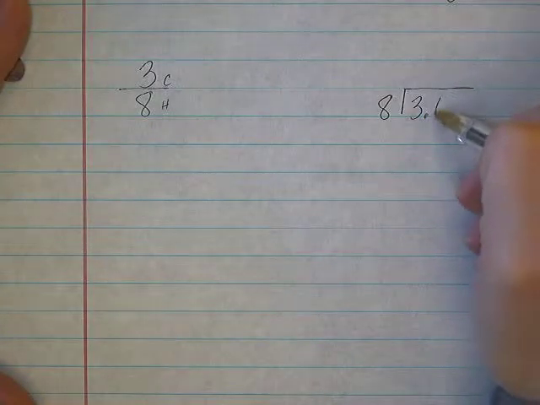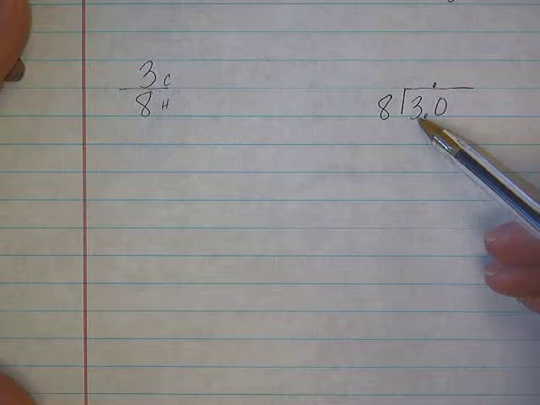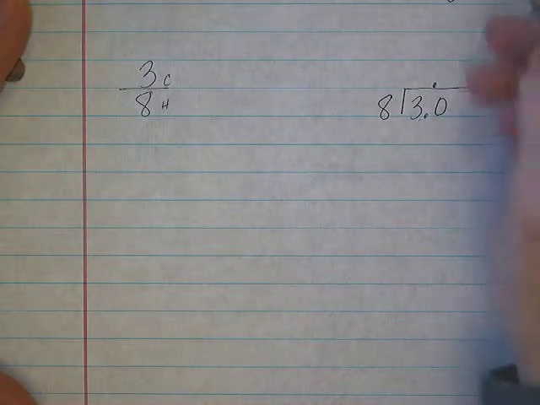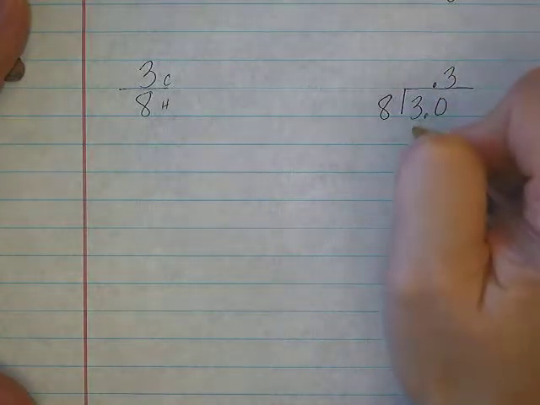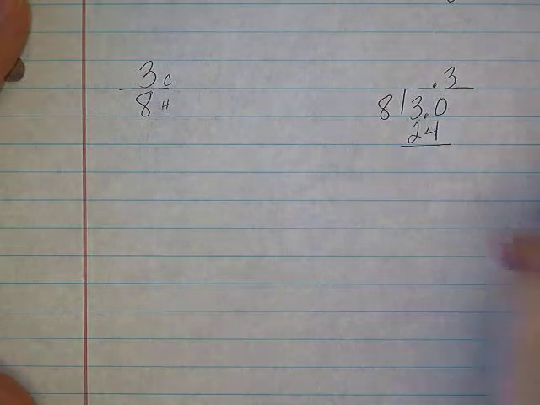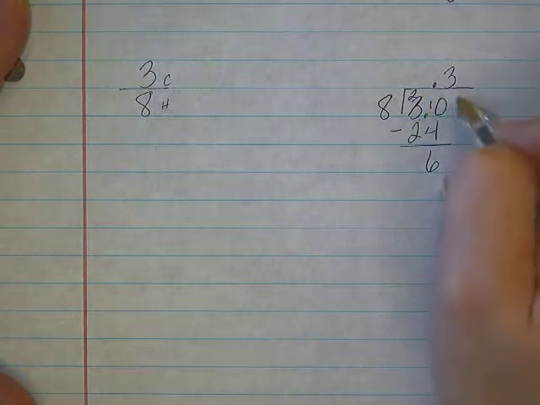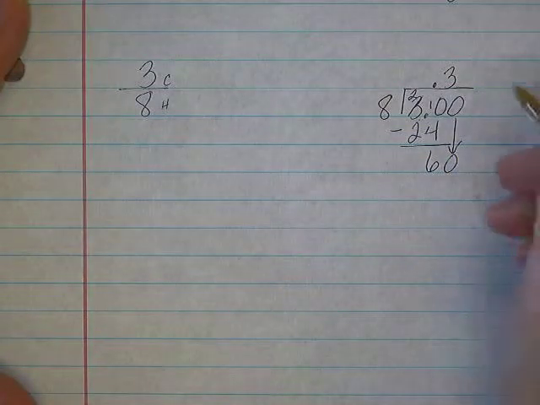Great. So who's going to go inside? Well, cowboys go inside. Horses stay outside. So now we're going to have to add our 0.0 because obviously we're not going to get 8 out of 3. There's not any way to do that. So we're going to add the 0.0 and we can get 8 out of 30. 8 out of 30 goes 3 times because 8 times 3 is 24. And then we're going to subtract and see what we have left.